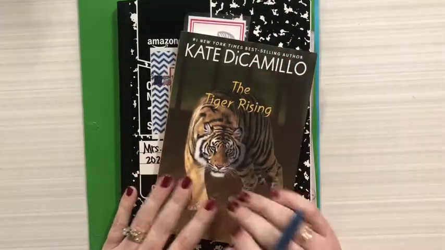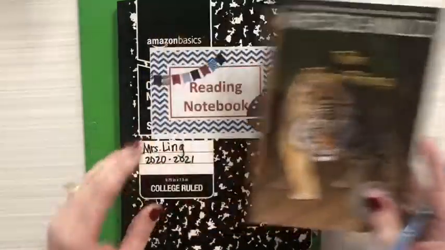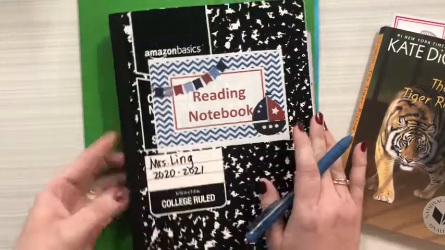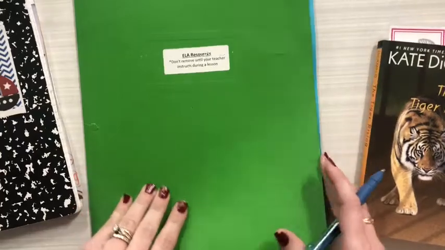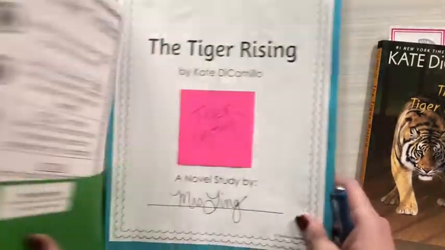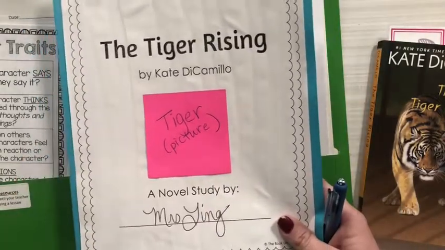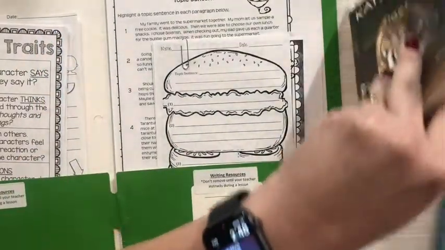Remember, I have an actual copy of the novel. You have a digital copy that's attached to this lesson. You will also need your reading notebook, the green resource folder that's inside of your anchor binder, and your Tiger Rising packet. This is something we'll talk about at the end of our lesson today.